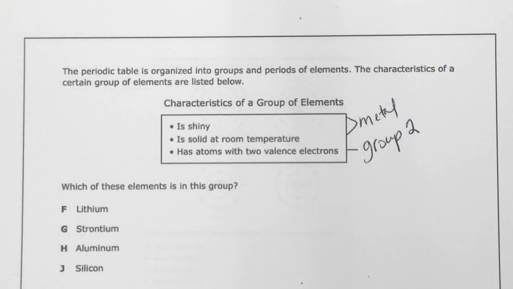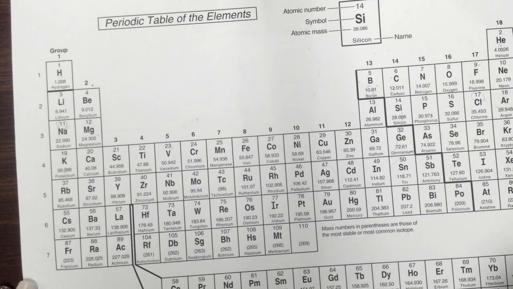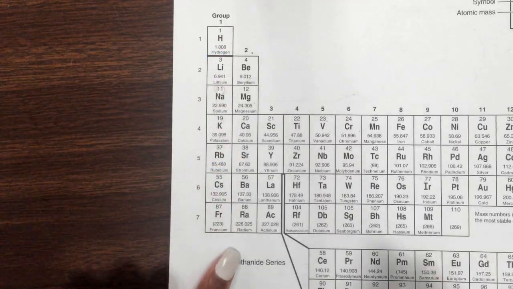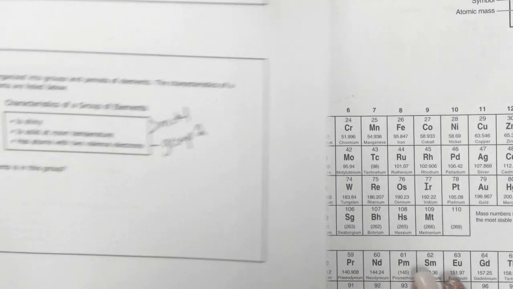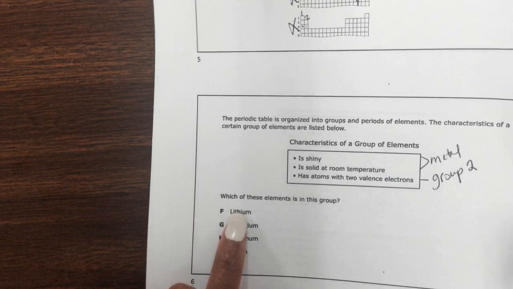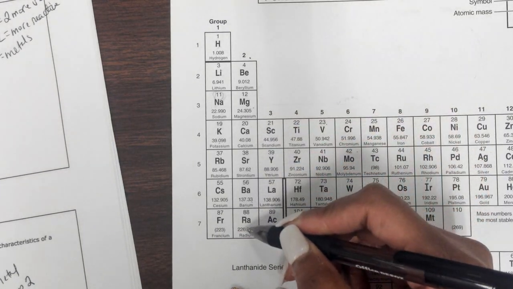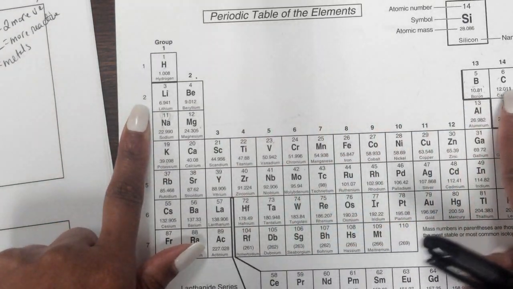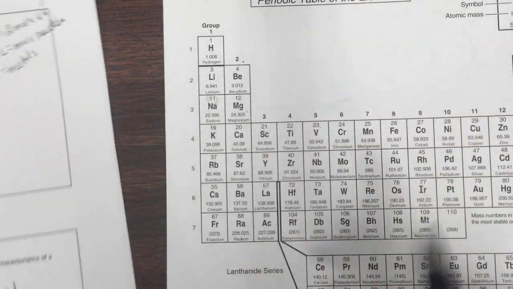Now I'm going to go to my periodic table. I'm going to zoom out some. I'm only looking in group 2, right here, up and down. And let's take a look at my possible answer choices. My first one is lithium. I go down group 2. No lithium. Lithium is in period 2. So you have to be sure that you know that groups go up and down. So I'm going to X out lithium.